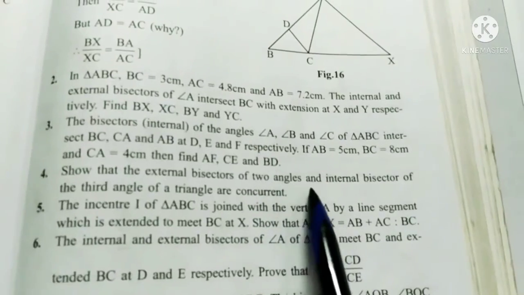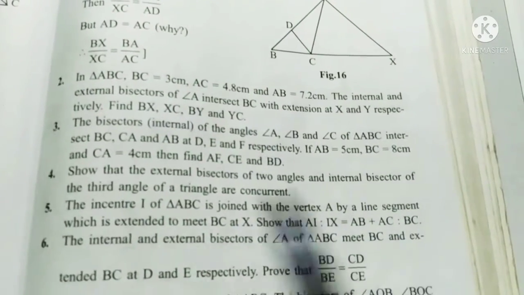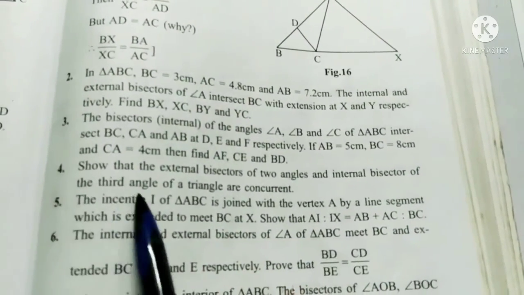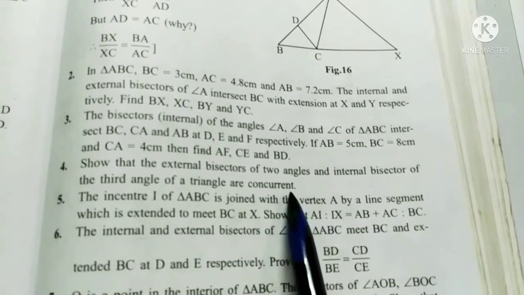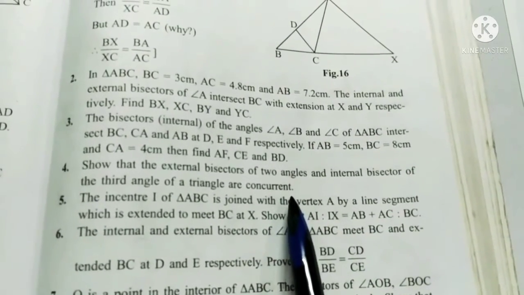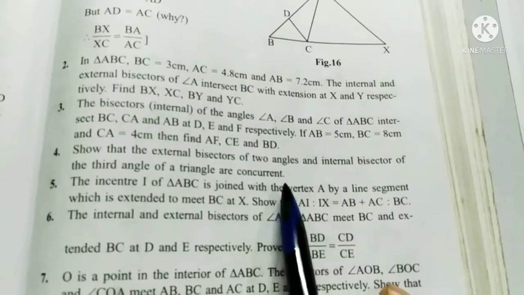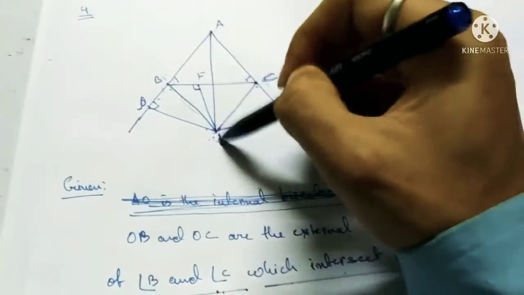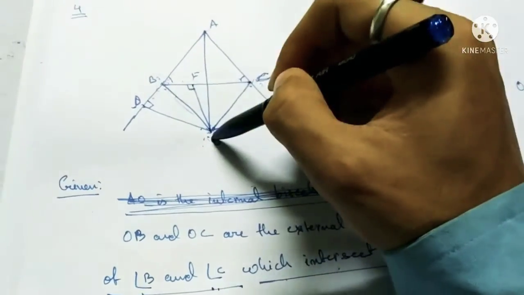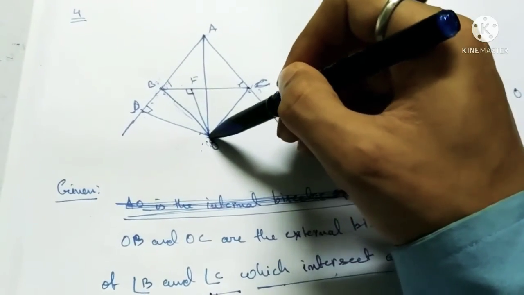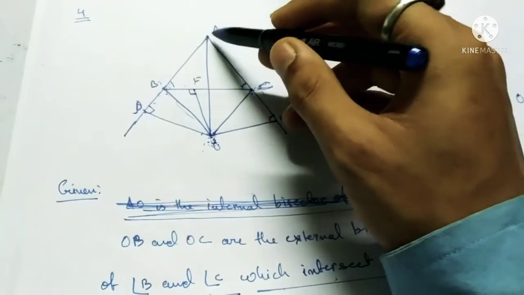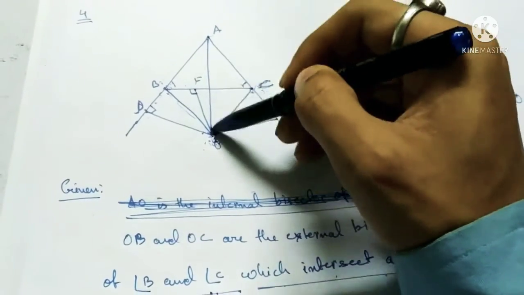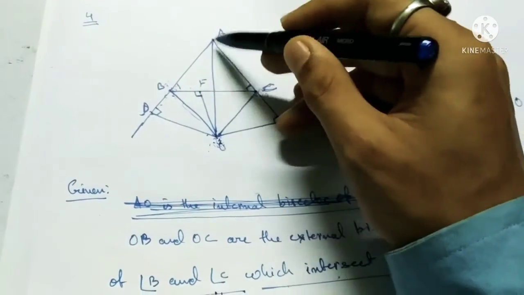It is saying that the external bisectors of two angles and the internal bisector of the third angle of a triangle are concurrent. So these two are the external bisectors, and I have to prove that this one is the internal bisector.